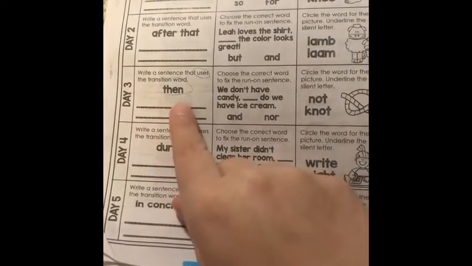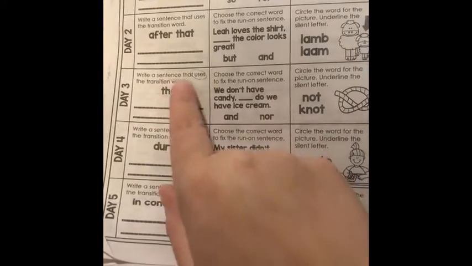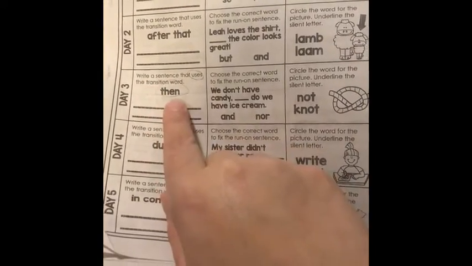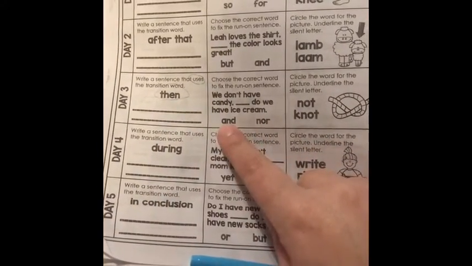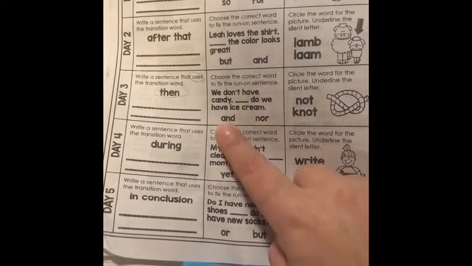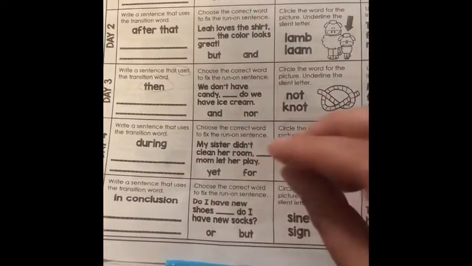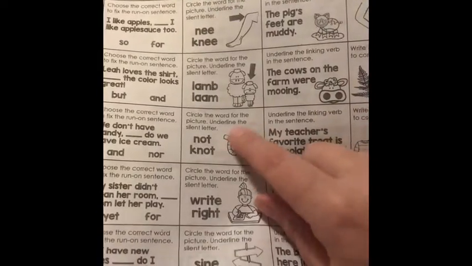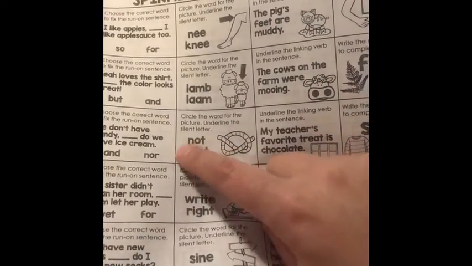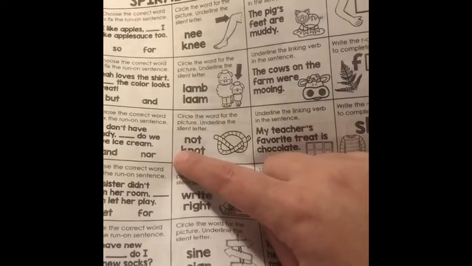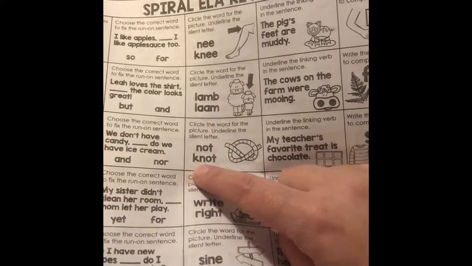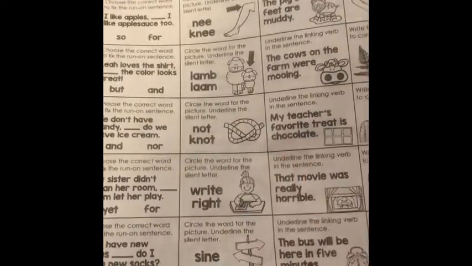Right, day 3 for ELA, you're using the word "then" in a sentence as a transition word. And this one, you're deciding whether "and" or "nor." "And" means we're connecting two things. "Nor" means "not." Speaking of "not," and this is a knot with a rope, you have to determine which one of these spellings is correct, and then underline the silent letter.